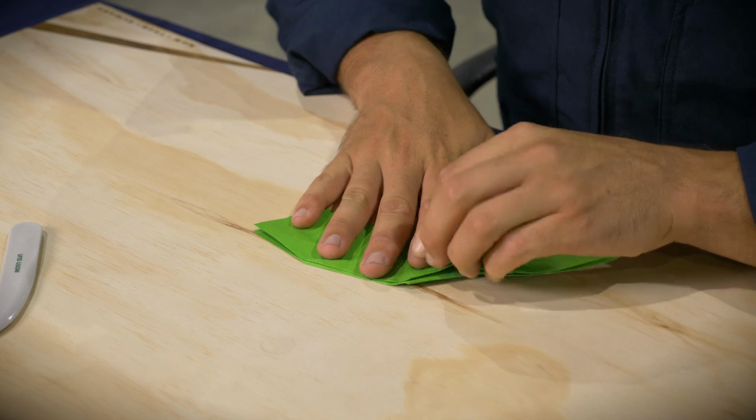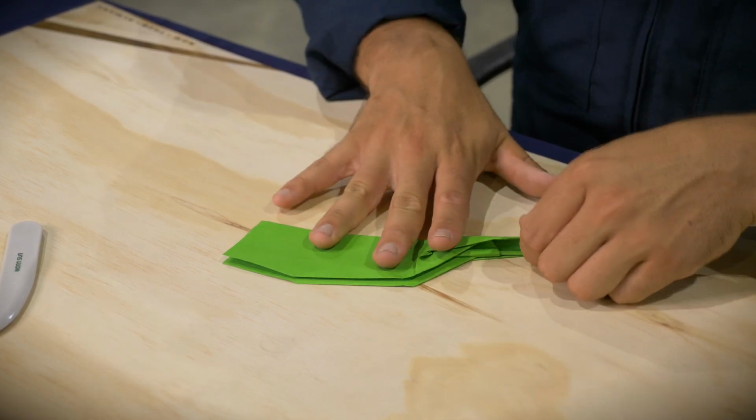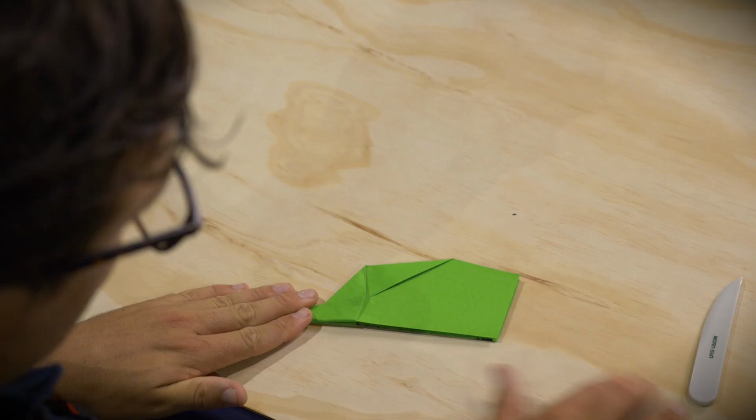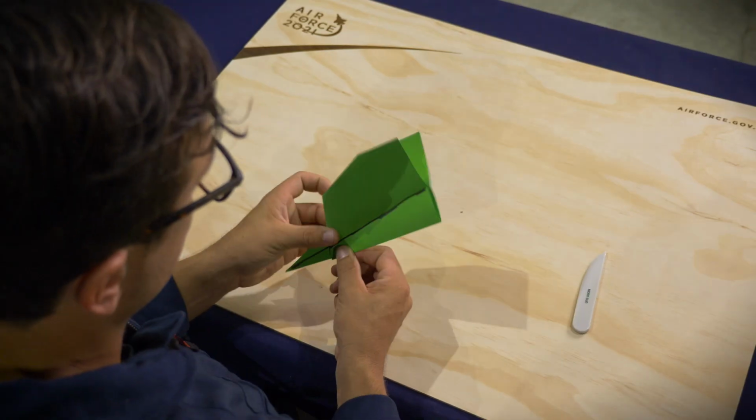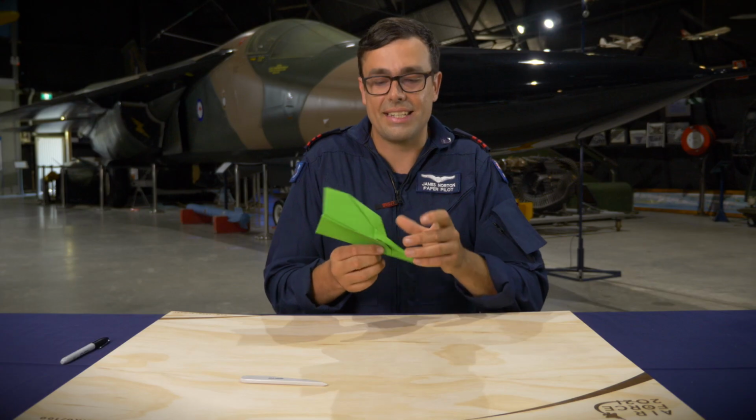So I'm going to take this other wing and fold it down, lining up all of those corners and points. It's a lot easier to do this on a table when you're folding. Helps you make the creases nice and accurate.